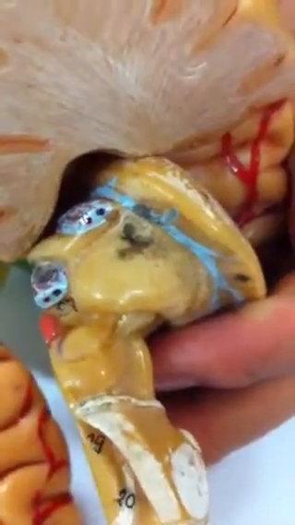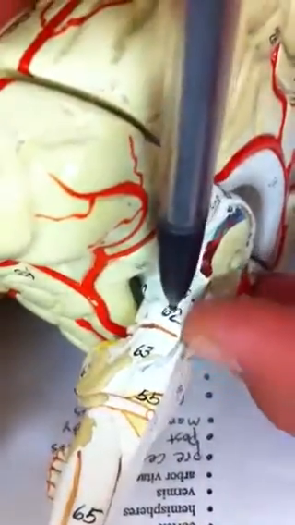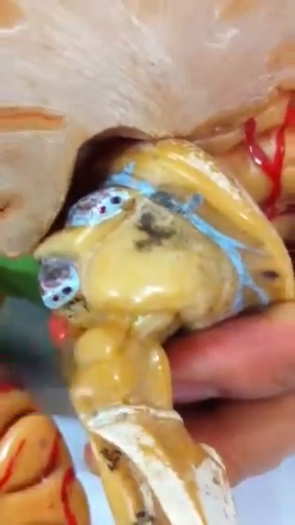Can you put it towards her direction? On this one, the superior colliculi is number 61, and inferior colliculi is 62. So same thing on this side. Superior colliculi, inferior colliculi.